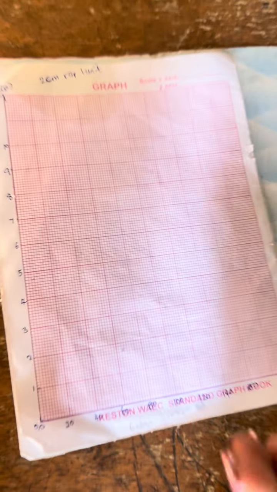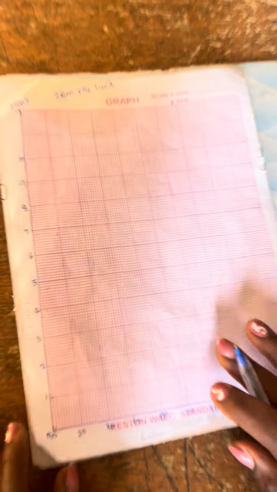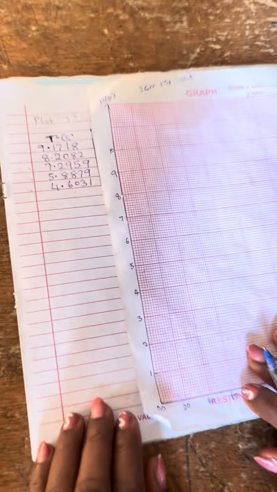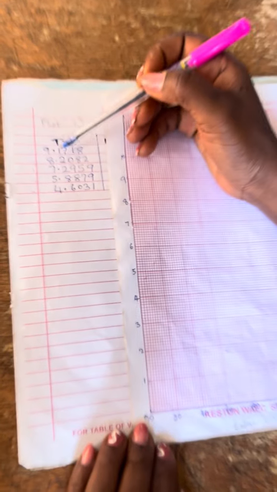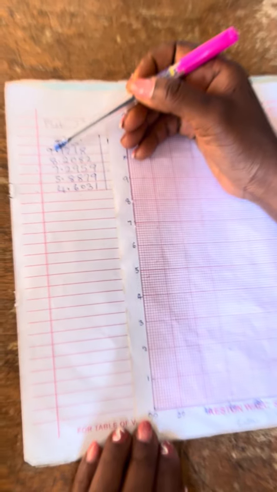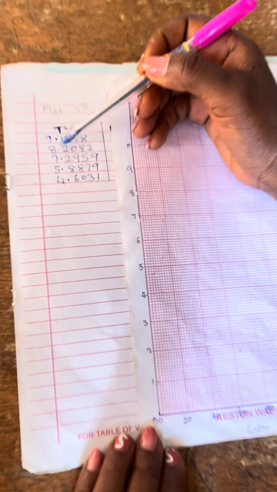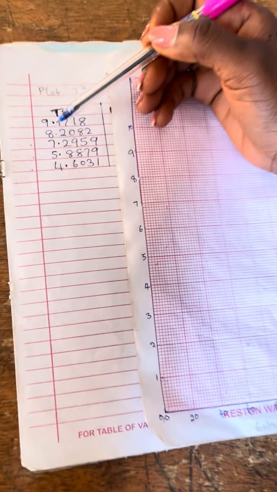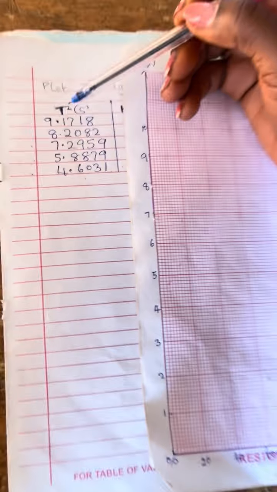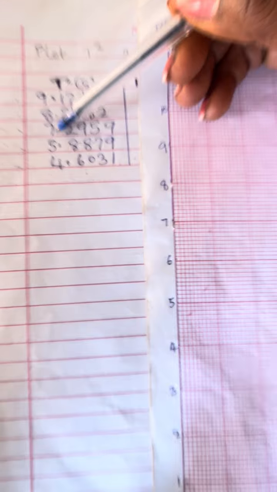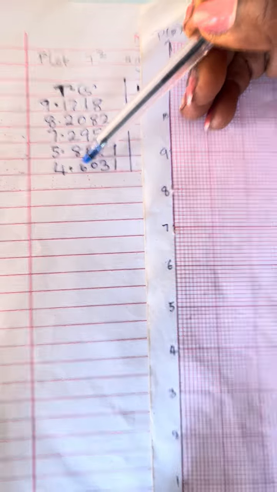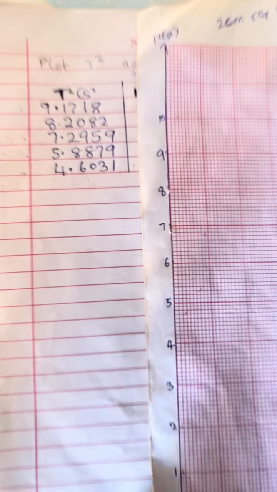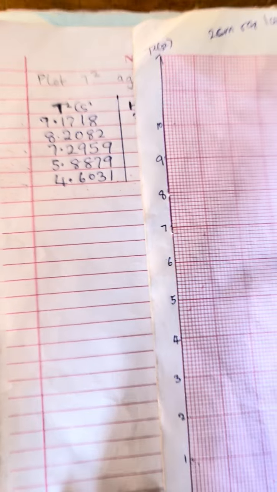Now before we plot, I want you to understand so that you will know how to plot graph well. So now look at this. We have 9.2 approximately. So we are going to be plotting one decimal for this. Here we have 8.2. Here we have 7.3. Here we have 5.9. Here we have 4.6.